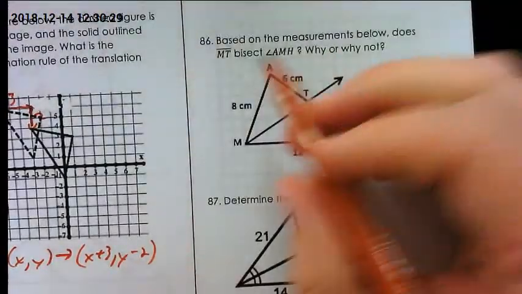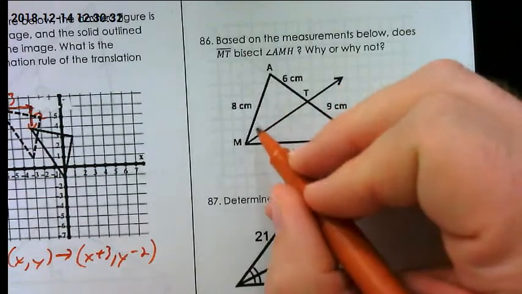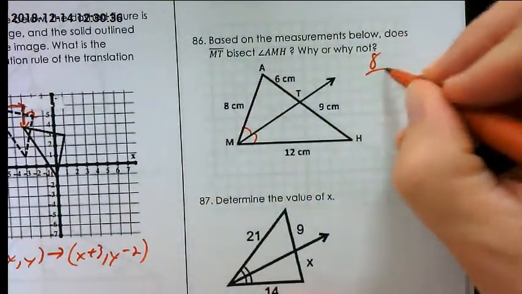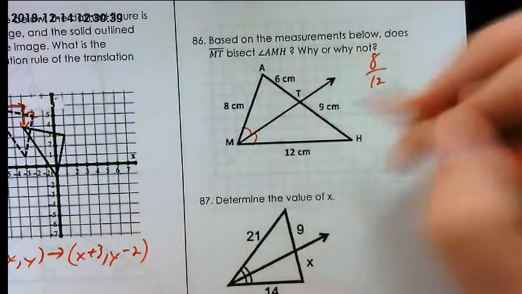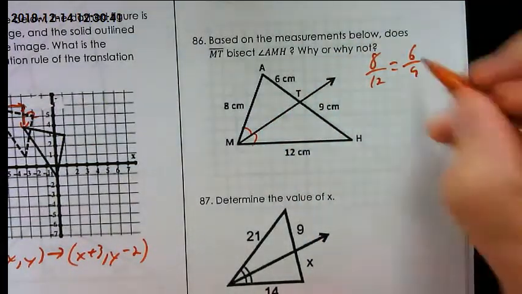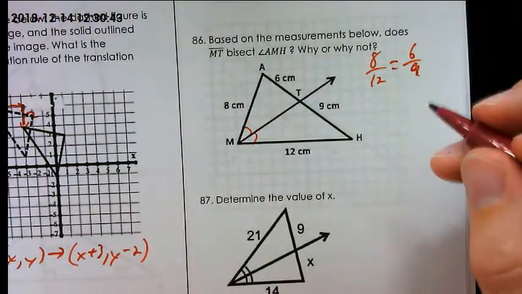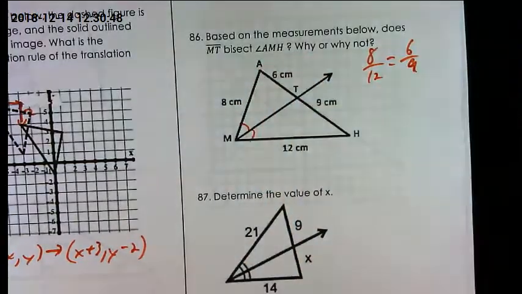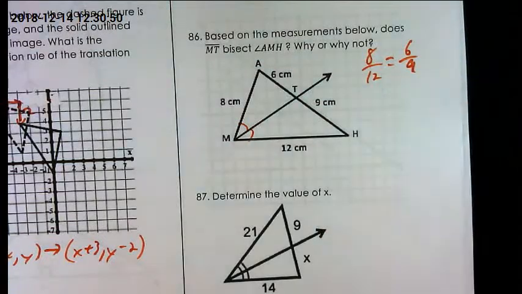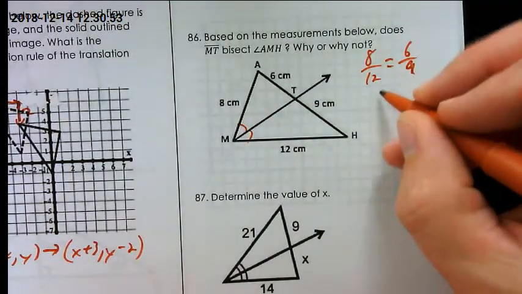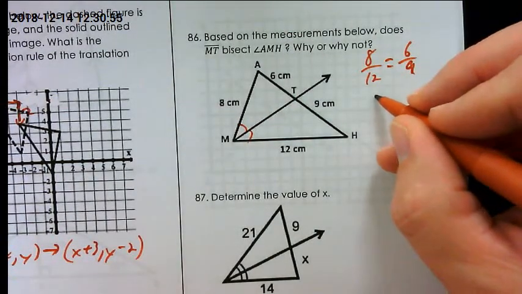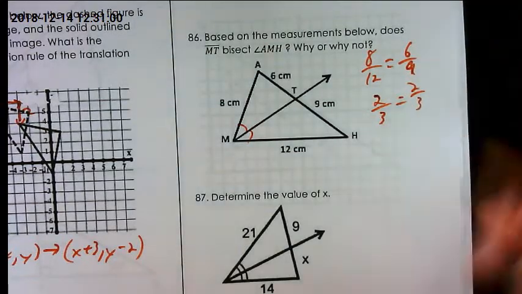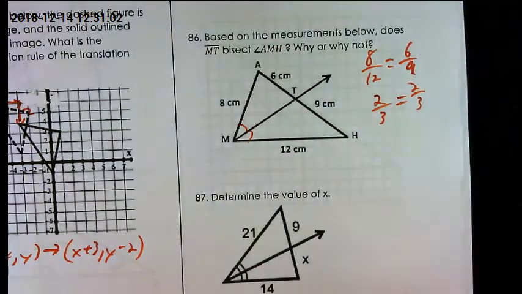On this one, it says that this bisects this angle. So this is again from our last chapter. 8 over 12, those two have to be proportional to these two. 6 over 9. You could do a lot of reducing here. Oh, it just wants to know, does it bisect? So are these two equal? Let's see. 8 over 12, that reduces to 2 over 3. This also reduces to 2 over 3. So they are equal, therefore they're proportional, therefore that is an angle bisector.